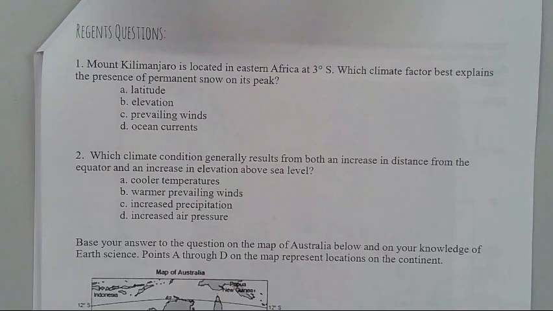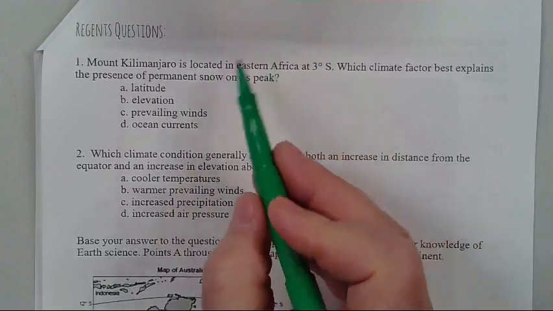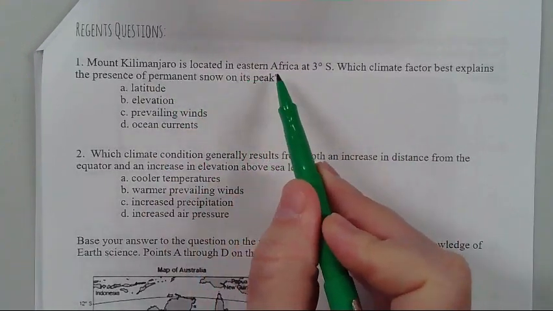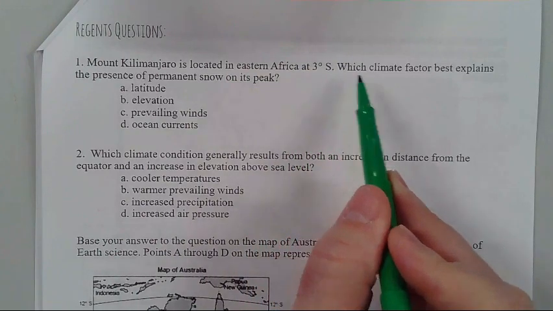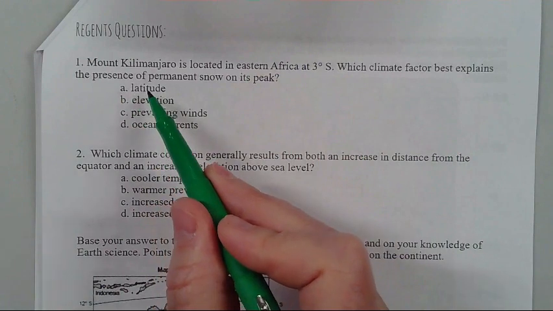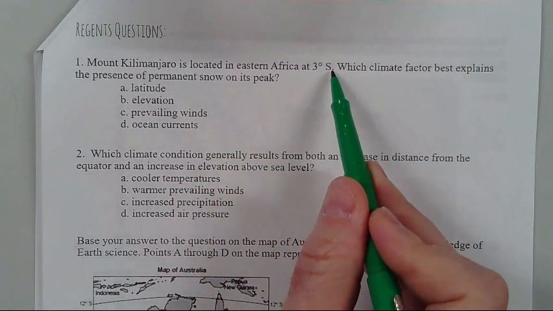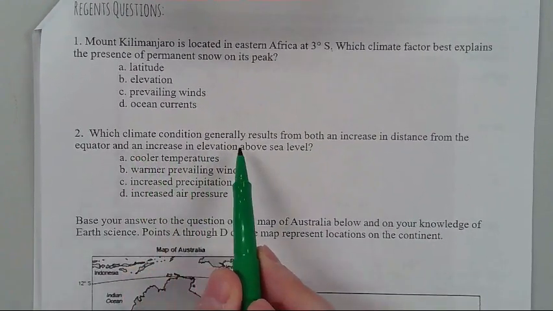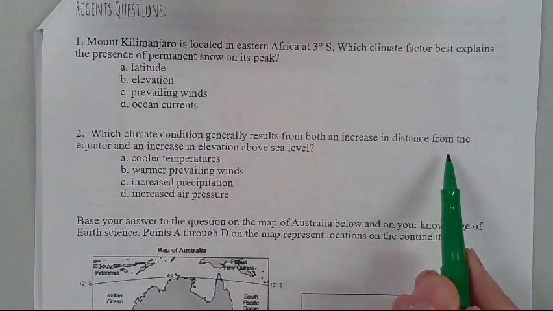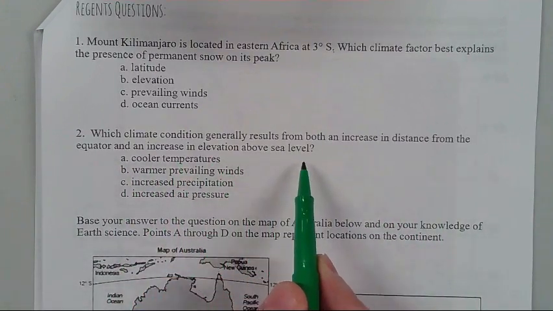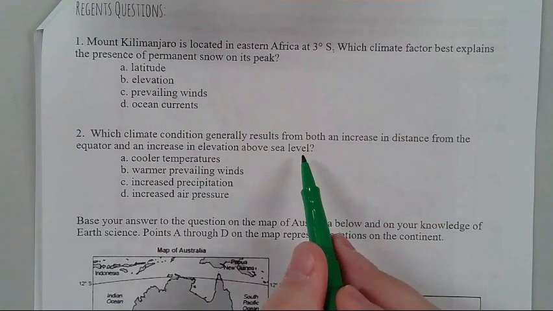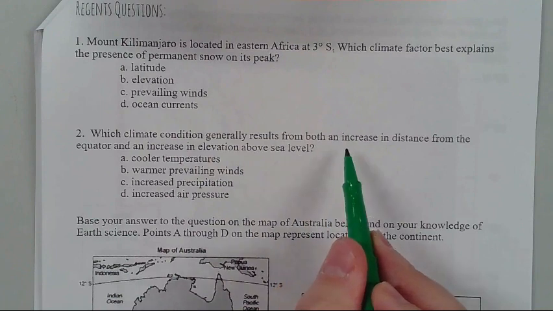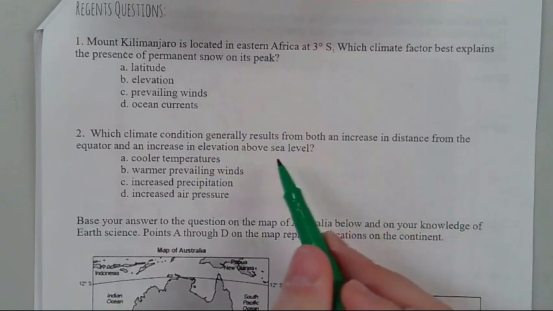You can think of Regents questions as ACT type questions, and so these refer to actual situations, such as Mount Kilimanjaro is located in eastern Africa at 3 degrees south. What climate factor best explains the presence of permanent snow on its peak? It's very near the equator, but it has snow. Number 2, which climate condition generally results from both an increase in distance from the equator and increase in elevation? So what climate condition would result from increasing your distance from the equator and increasing your elevation above sea level?